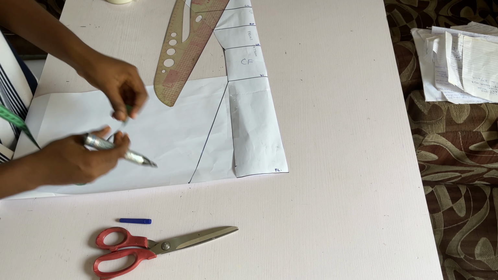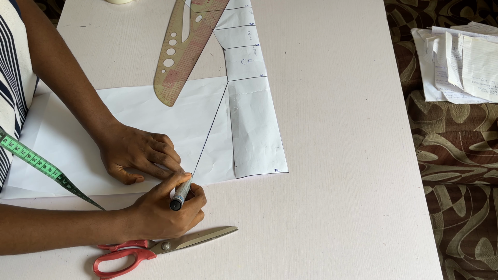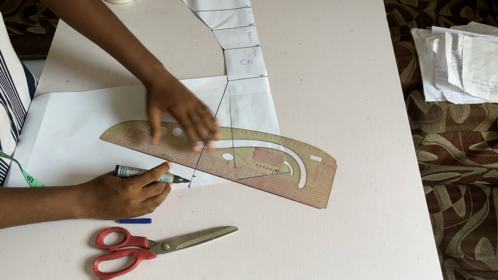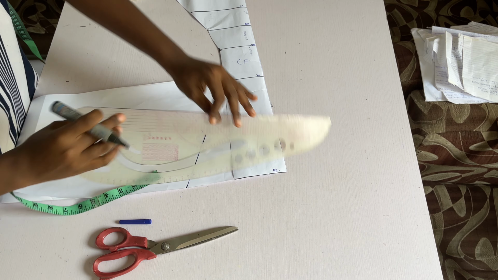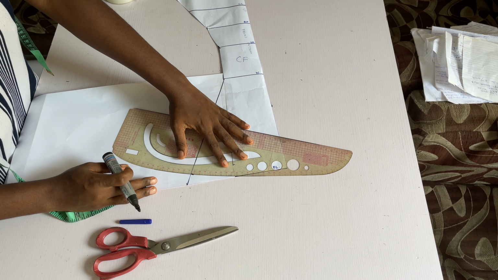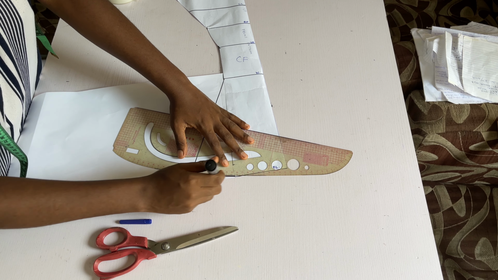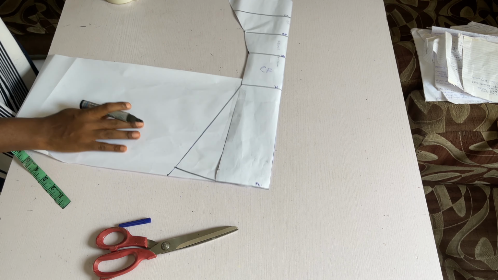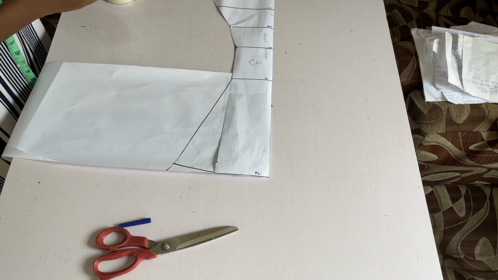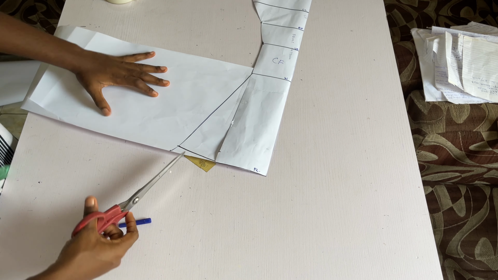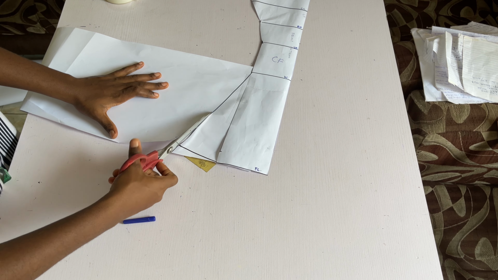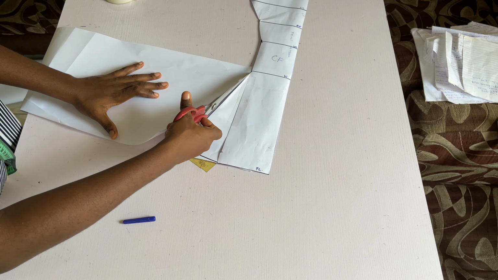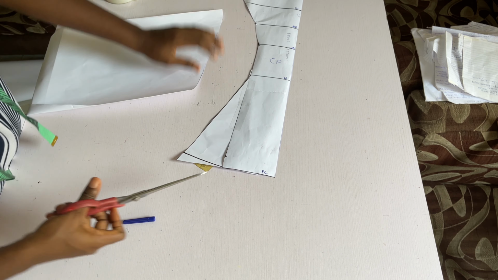So the next thing we're going to do, from this new flare line, we're going to come up by 1 inch. This 1 inch we're coming up by is to avoid any sharp points on our pattern. So it's good for us to go up by 1 inch so that it's going to form a better flare and not a sharp edge flare. Then when you are done, you cut it out.